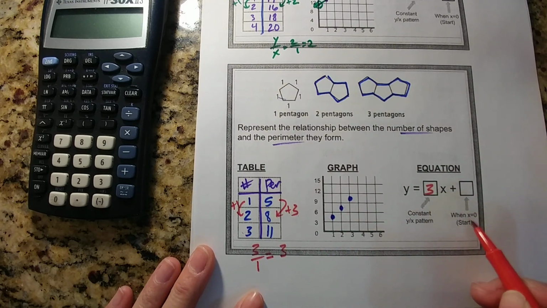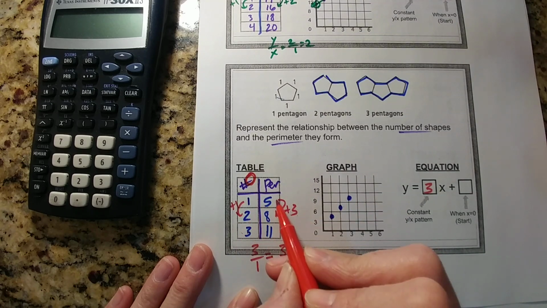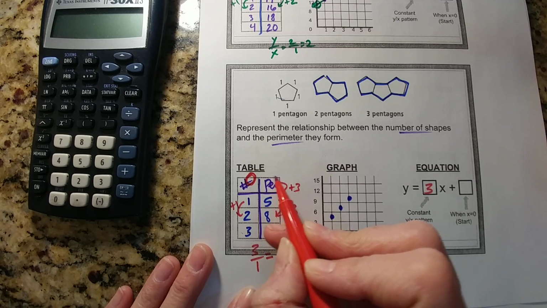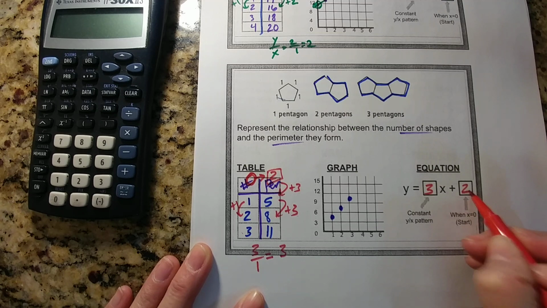So really, I have to add 2 onto this. Well, remember, this is when x is 0. So if I go back up 1 when x is 0, and go back up in my pattern, right, I'd have to go 3 more above this, and that would be 2. So we can see here, yeah, it makes sense that this would be 2. And that does work.